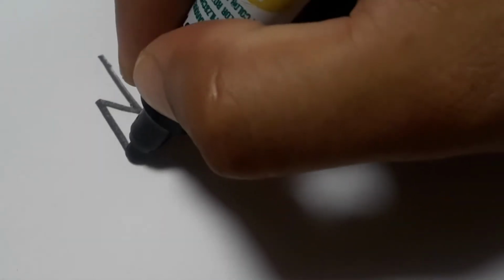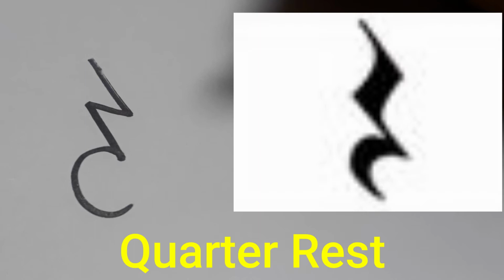The quarter rest is the loner of the group. It doesn't have a partner. To draw it, imagine a reverse lightning bolt, or in Tagalog, baliktad na kidlat. And then, end the drawing with a letter C. So this is the symbol for a quarter rest.